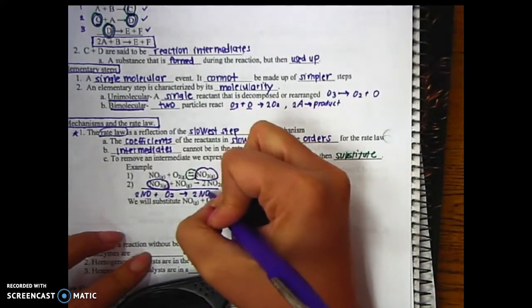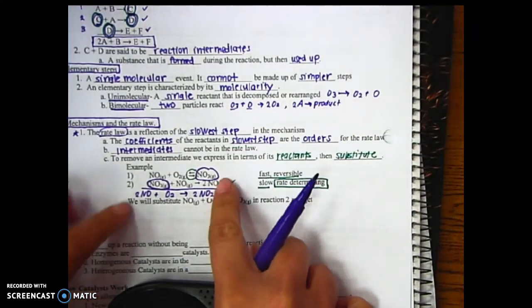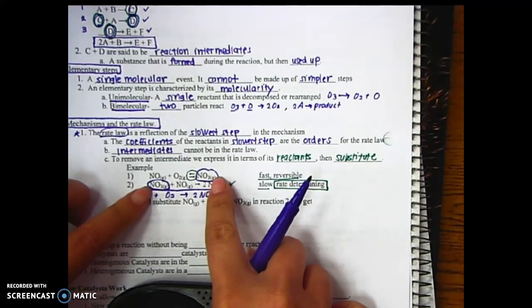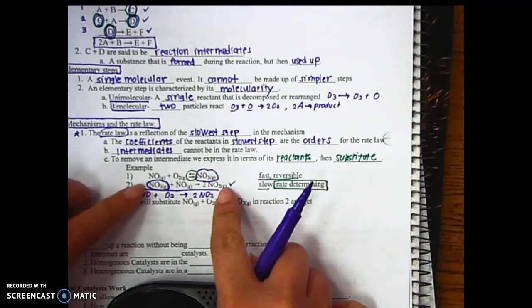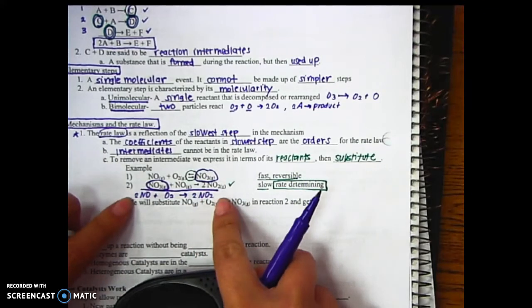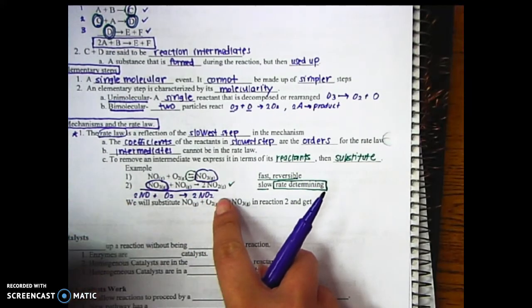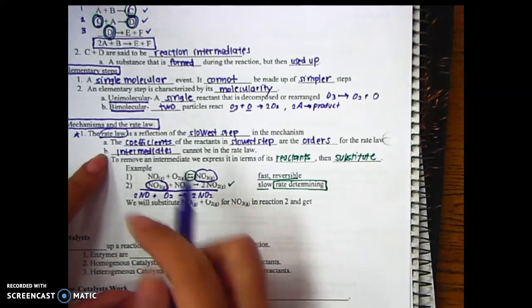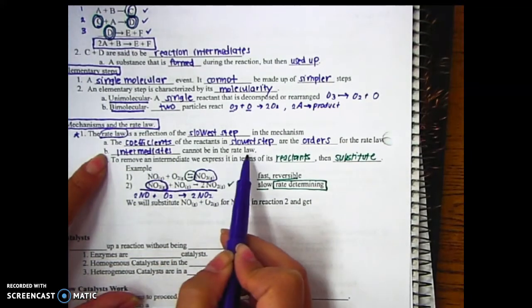Okay, and you can see that in my overall reaction, my reaction intermediate, the NO3, is not included because it's used and then it's created and then we use it up. So this is my overall reaction. And earlier we said that intermediates cannot be included in my rate law.